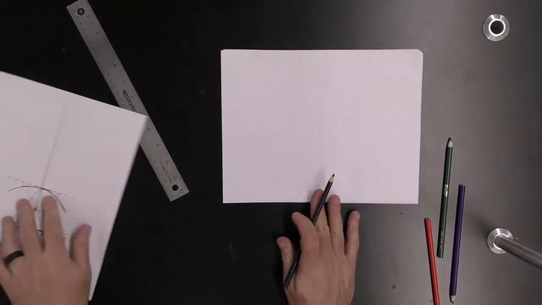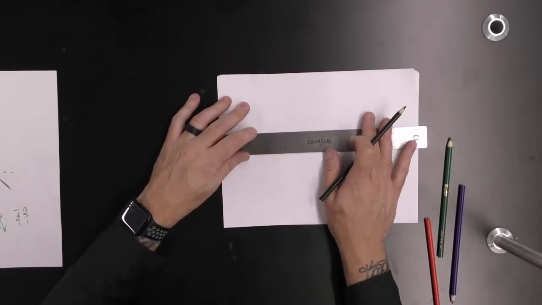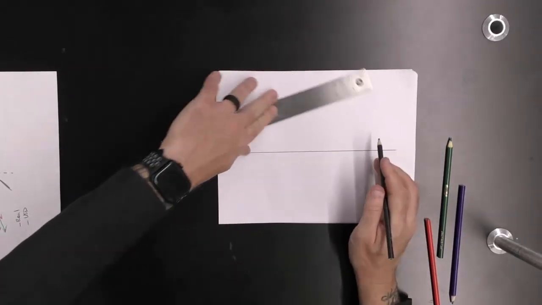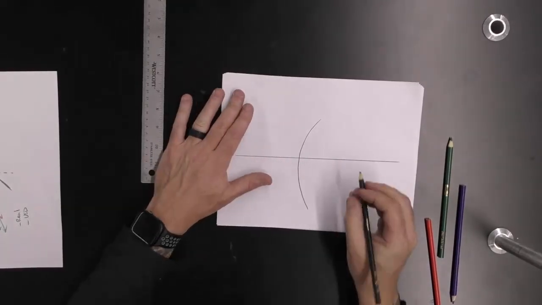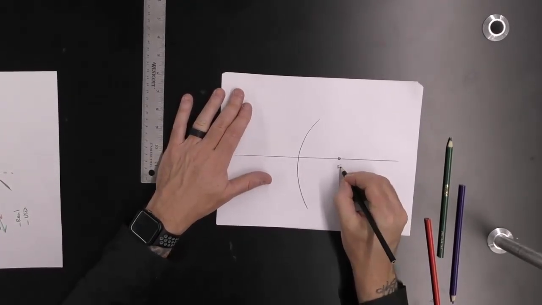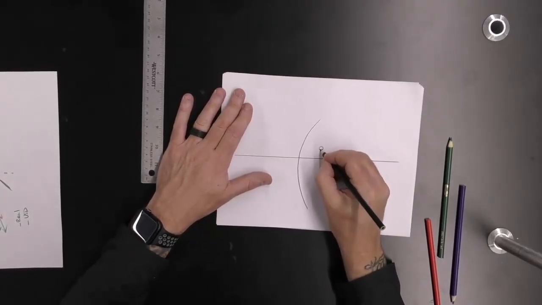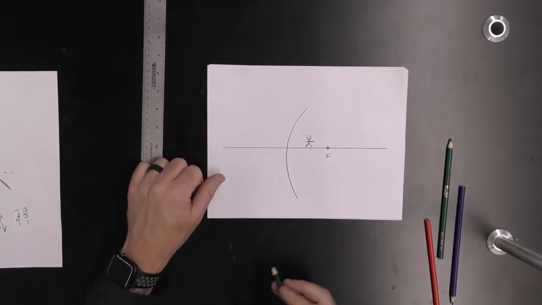Okay, let's do another concave. But this time let's go ahead and slide the object inside the focal point. So here's our principal axis again. Okay, let's make a concave. You know what? I'm going to flip it on you guys. I'm going to make the concave facing the other way. Okay, there's our focal point. And let's go ahead and drop our object inside the focal point. Let's do a person this time. There's our person, inside the focal point.